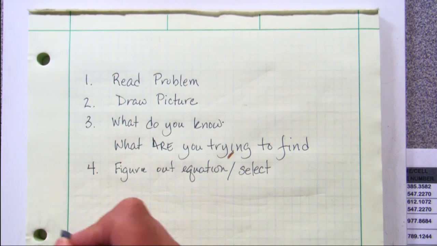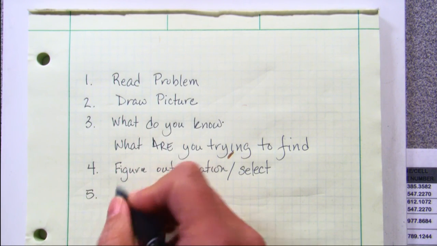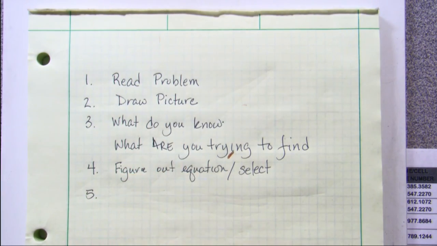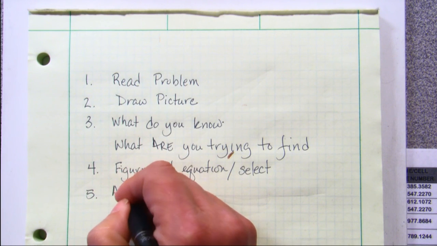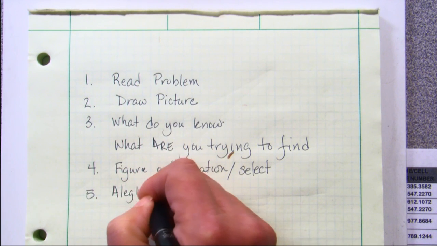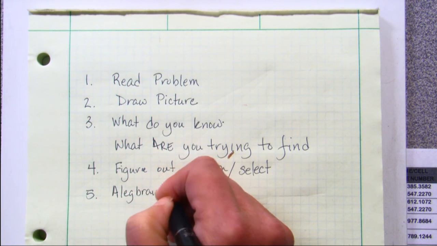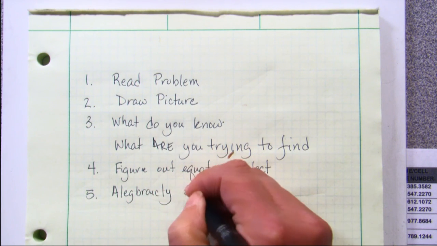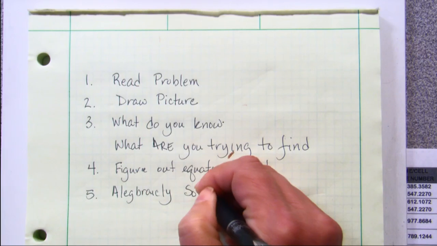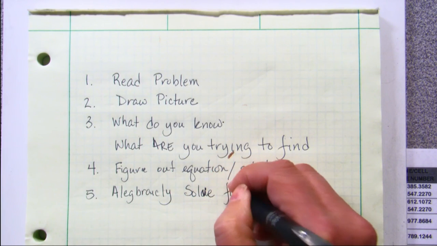Then the book will tell you to algebraically solve for what you're looking for. I can't spell this morning.